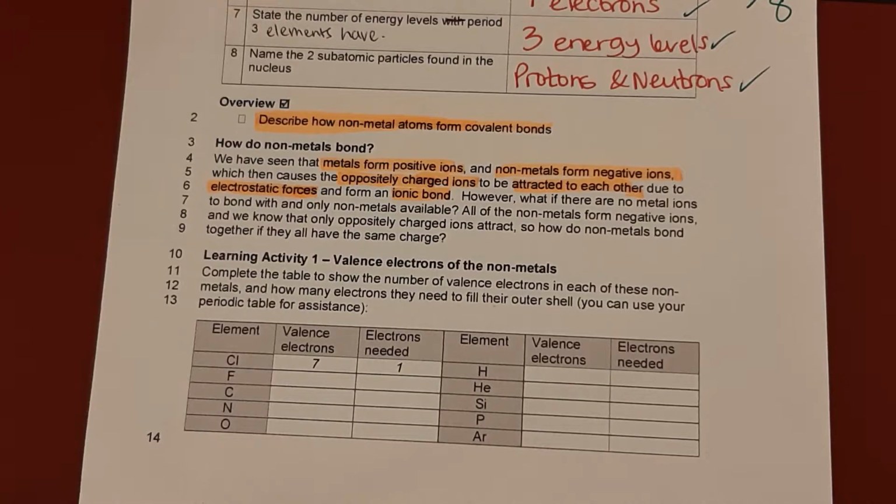However, what if there are no metal ions to bond with and only non-metals are available? All of the non-metals form negative ions, and we know that only oppositely charged ions attract. So how do non-metals bond together if they all have the same charge? So we know that non-metals all form negative ions. So if you have a group of negative ions, then you are not going to be able to get those to bond together using ionic bonding, because negatively charged ions will repel each other. Okay, so we have a different type of bonding.